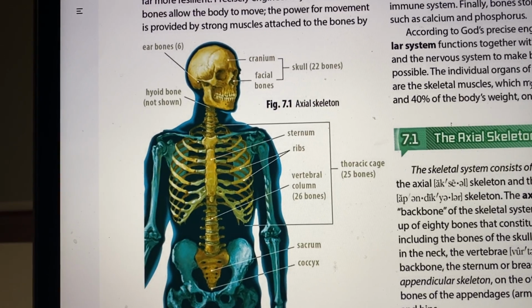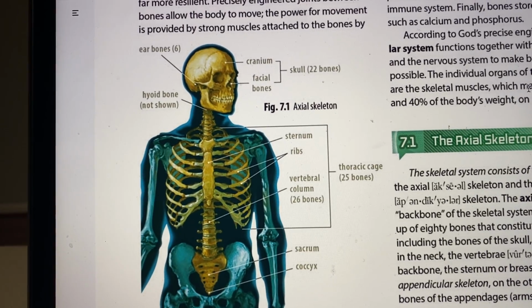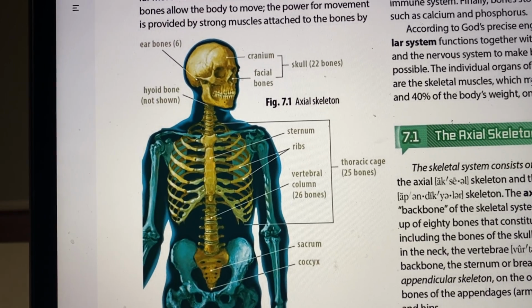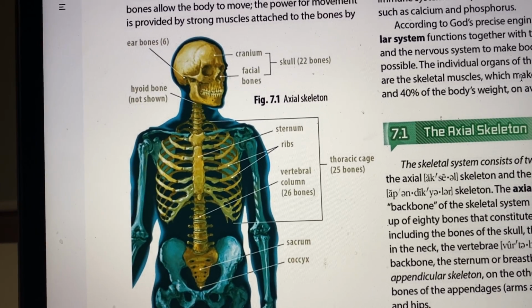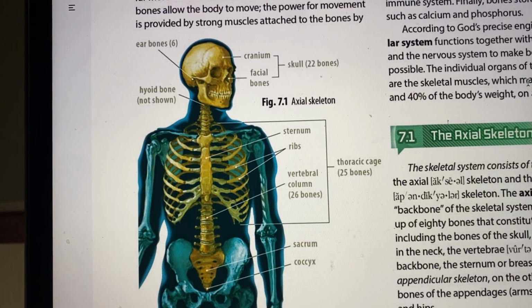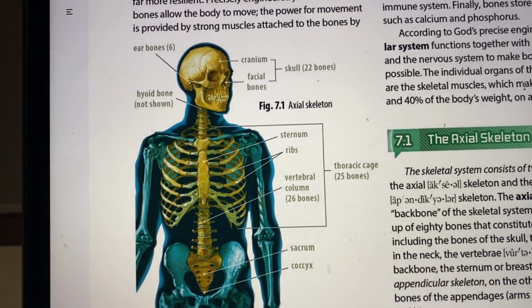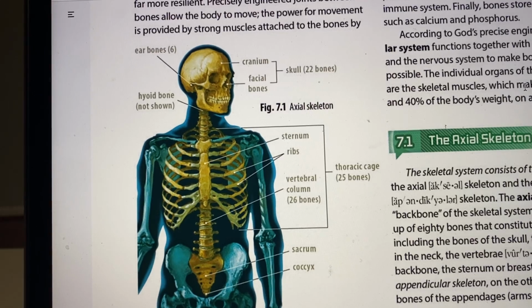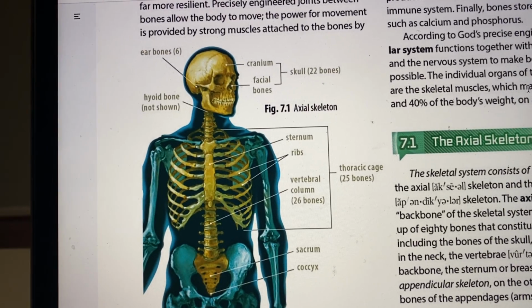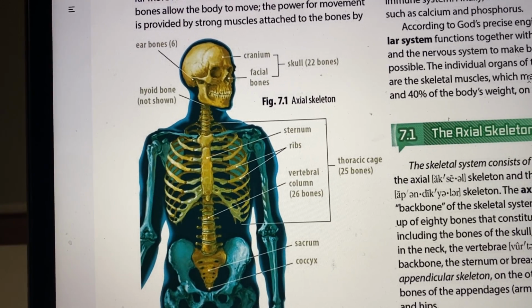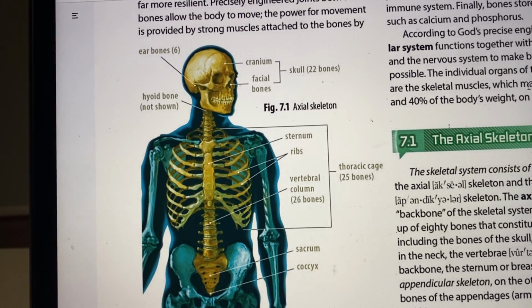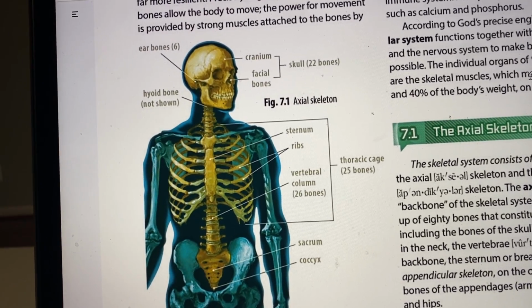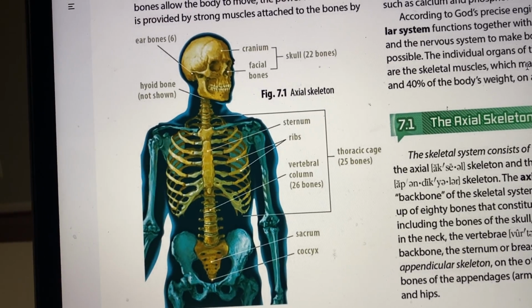Also, bones produce red blood cells, 2 million blood cells per second. That's a lot of red blood cells. And then, of course, white blood cells too. White blood cells are agents of the immune system, and they are also produced by bones. Bones also store minerals, especially calcium and phosphorus. If we didn't have these minerals, we wouldn't be able to live. They're important minerals in life.